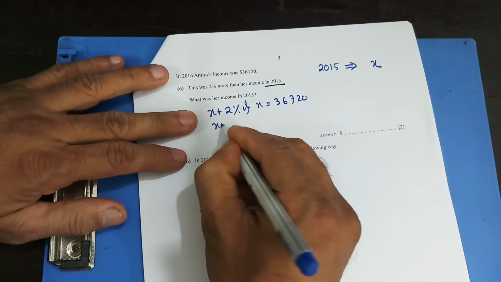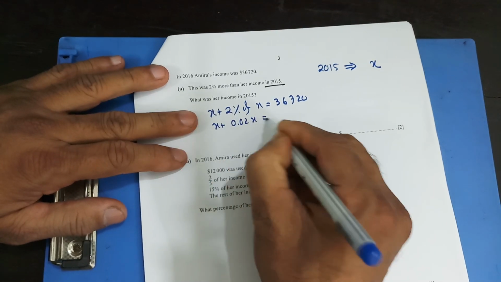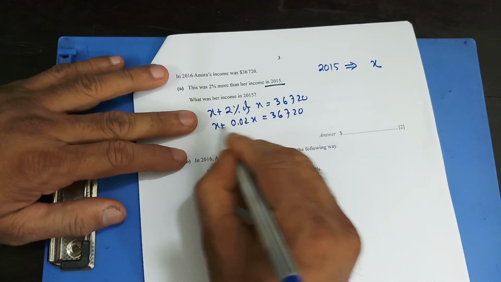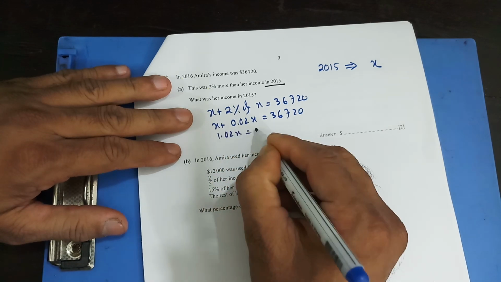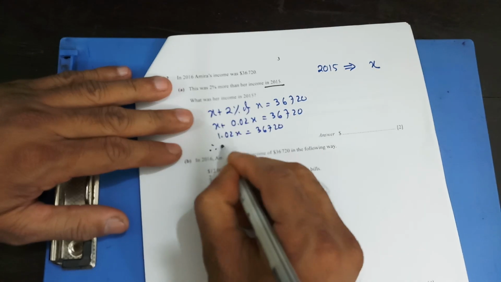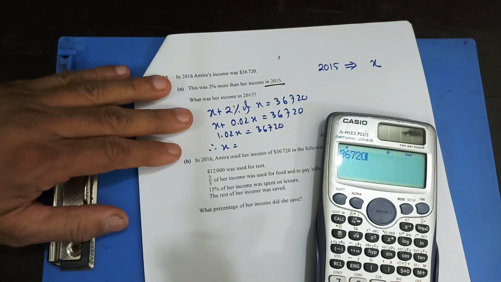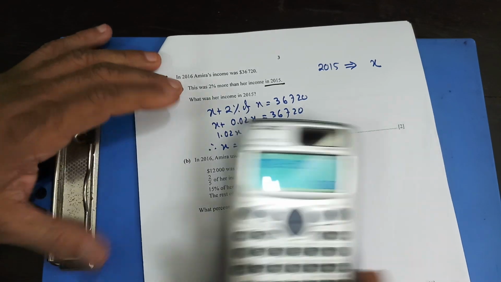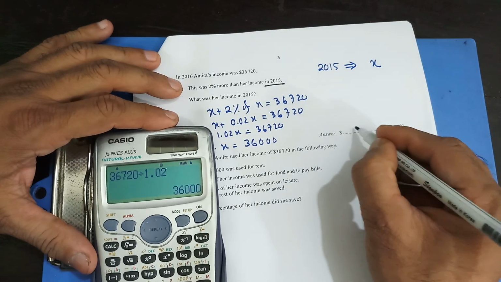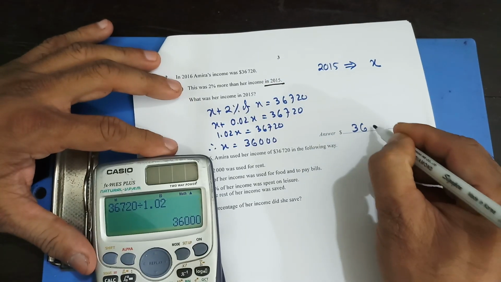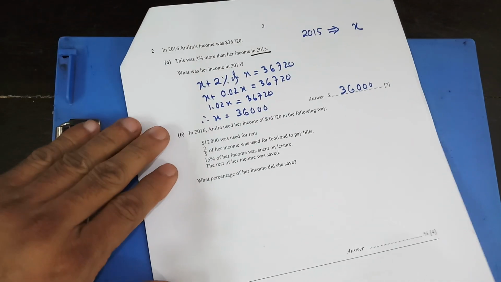So that's going to be X plus 2 divided by 100, that means 0.02x, equal to 36720. That's 1x plus 0.02x, that's 1.02x, equal to 36720. Therefore X equals 36720 divided by 1.02. So it was 36,000. So in 2015, her income was 36,000. This is one way you can do that. There are other ways too.